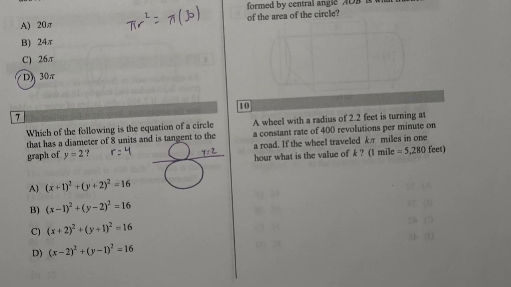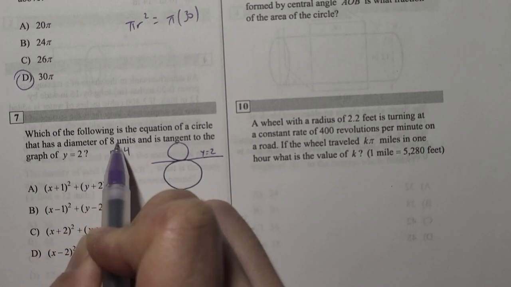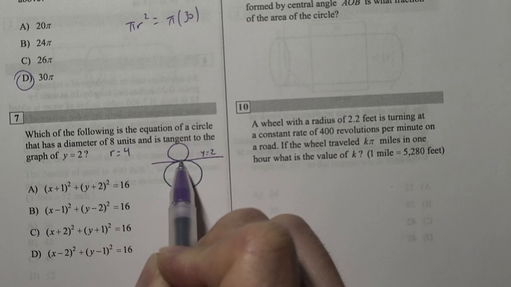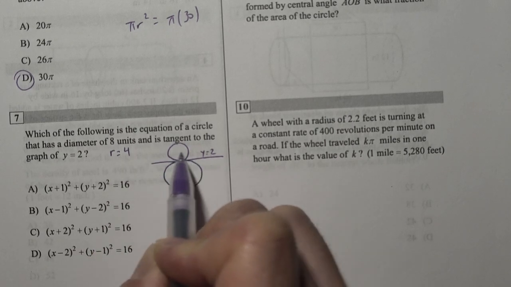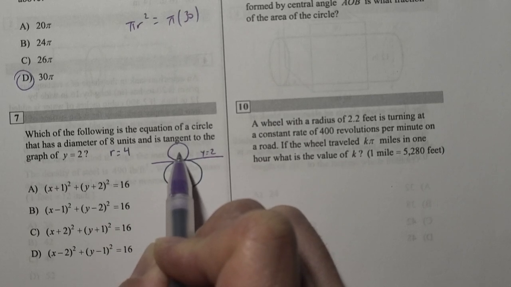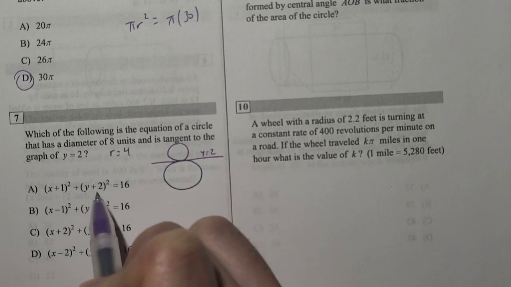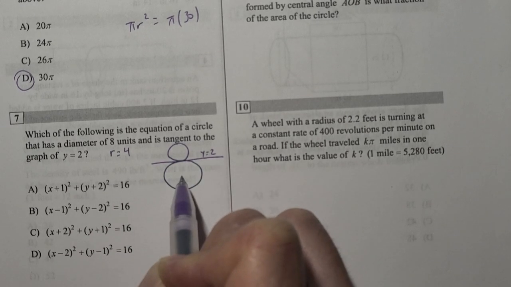Well, let's use this now to our advantage. Diameter of 8 units, so radius is 4, so that means from y equals 2, since it's a tangent there, you have to go up 4 then. That would be 6 then. That's the y coordinate. Is that one of these? Clearly not, right? So that means we have to go downward by 4, which is minus 2.